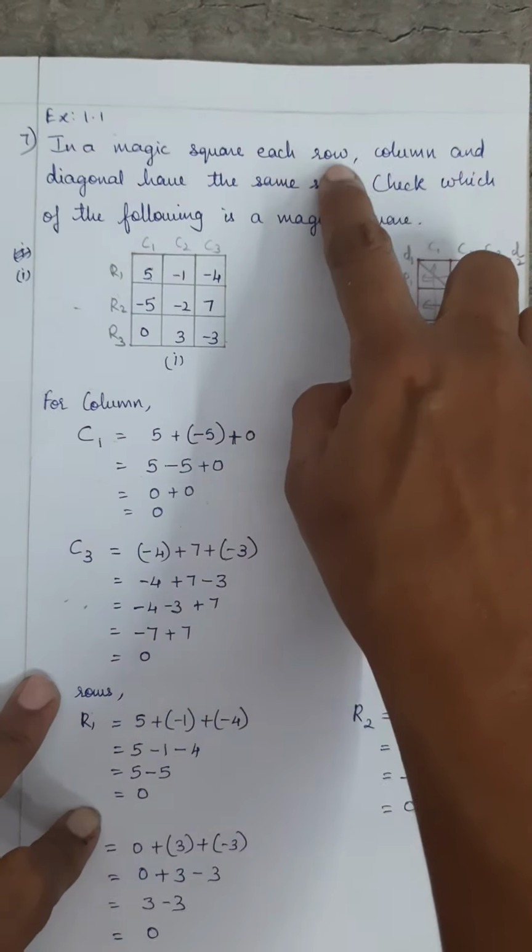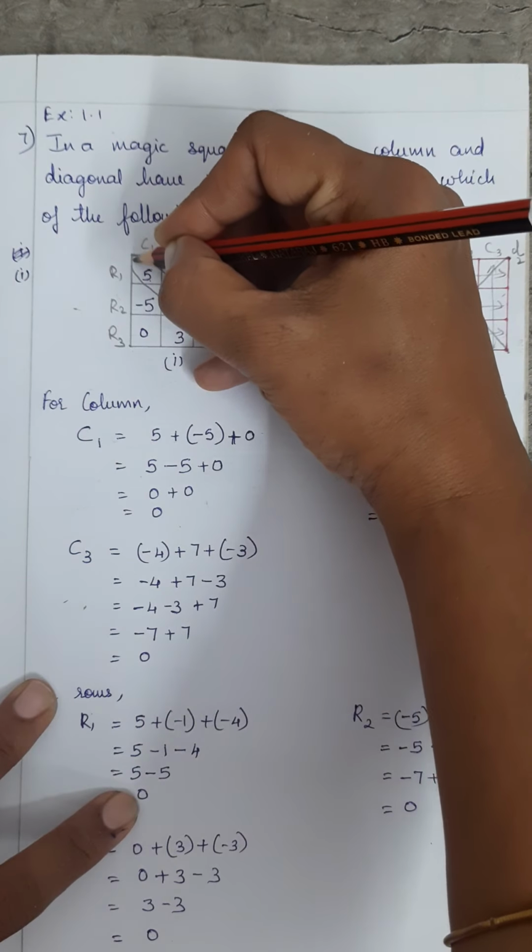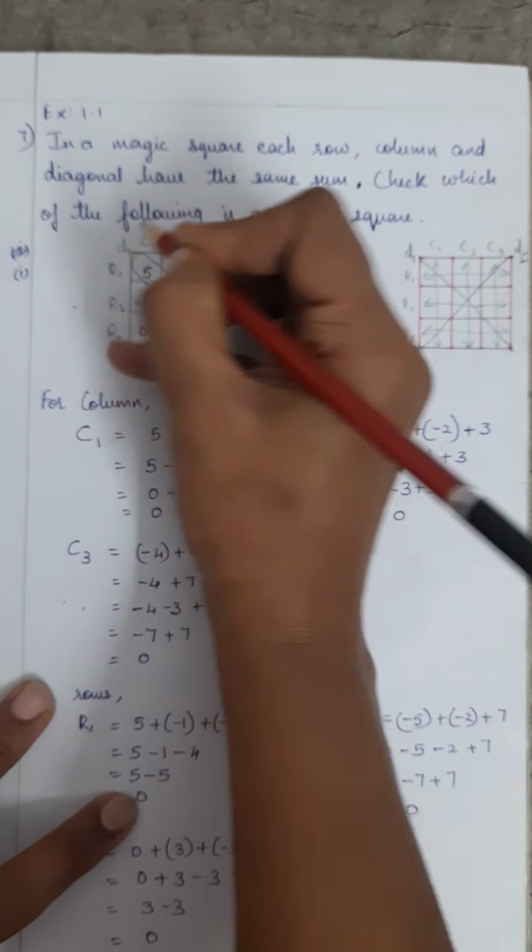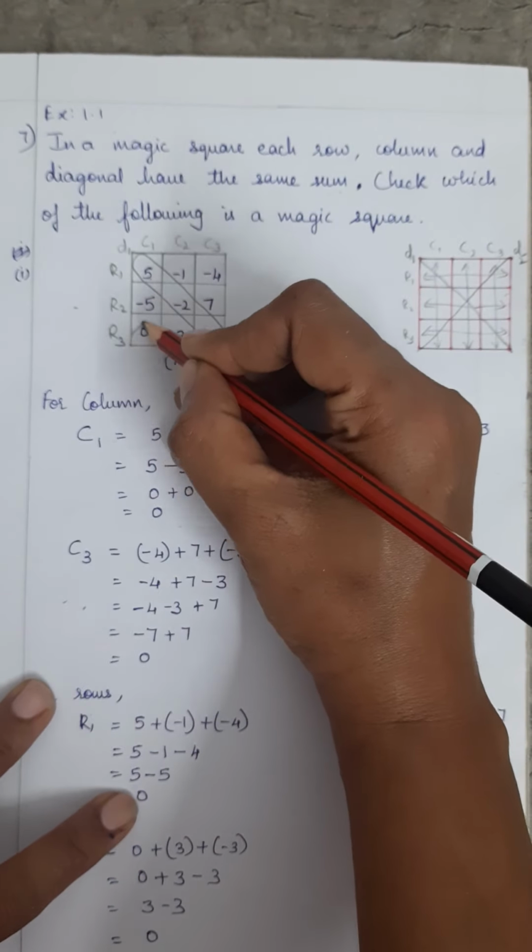What are diagonals? See, this is diagonal. Okay, diagonal is like this. You must have learnt in polygons and all. So diagonals is like this. So see, this will be the first diagonal. Alright, so this will become D1. And what about the other diagonal? This side. Okay, so this is the second diagonal. This is D2.